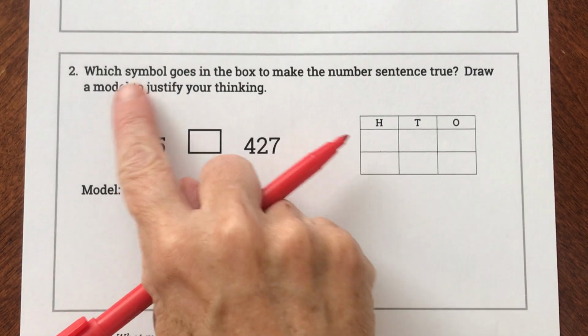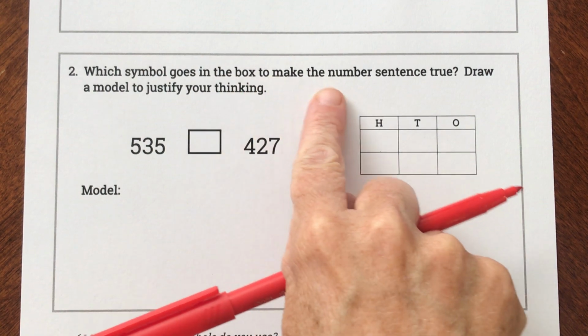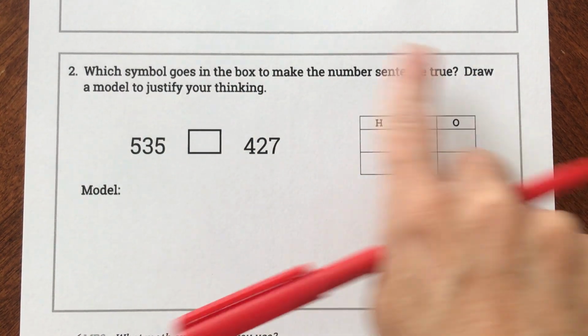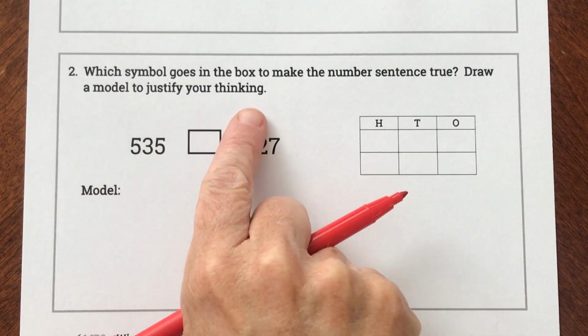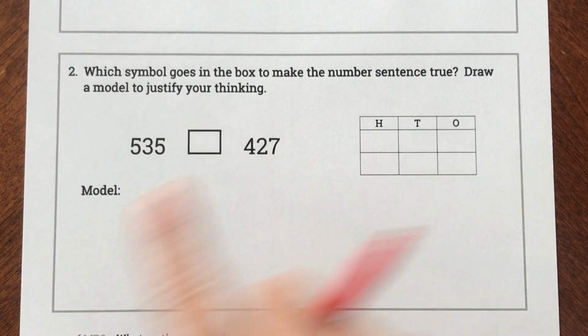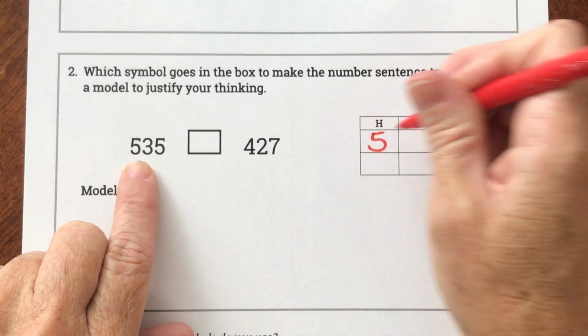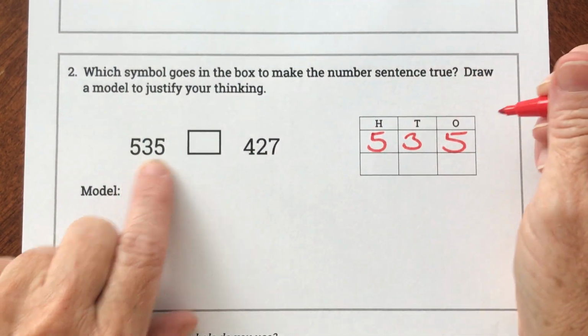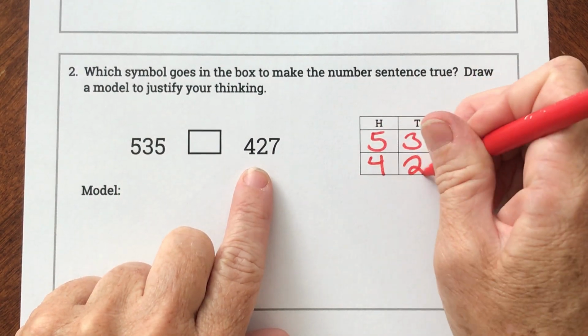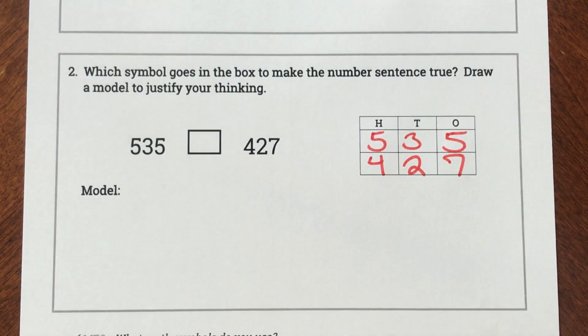Okay, let's look at my next one. It says, which symbol goes in the box to make the number sentence true? Draw a model to justify your thinking. Okay, so they already drew my place value chart, so I'm going to put my numbers in, 535 and 427.